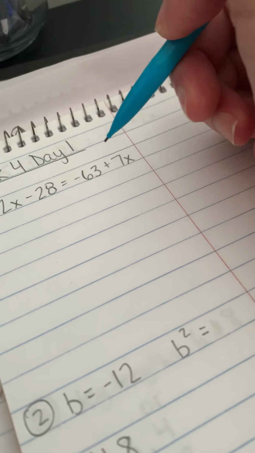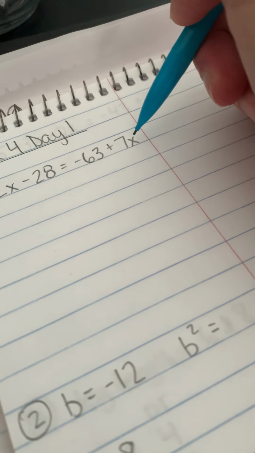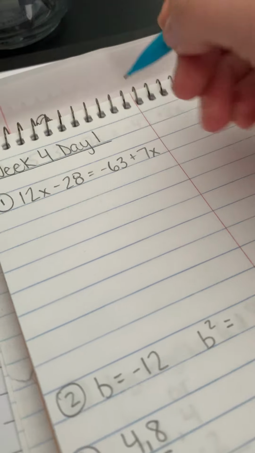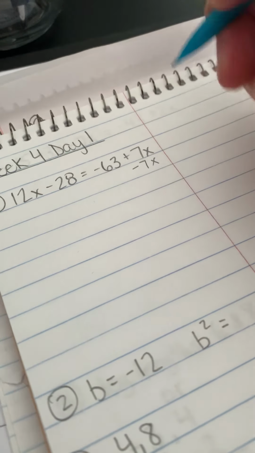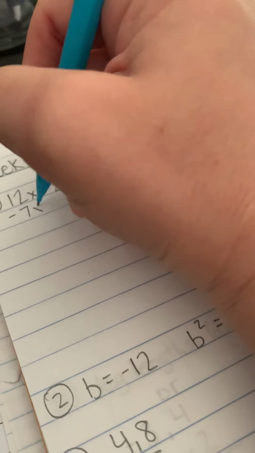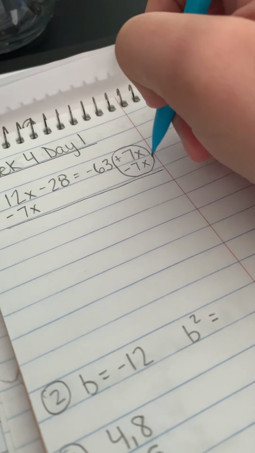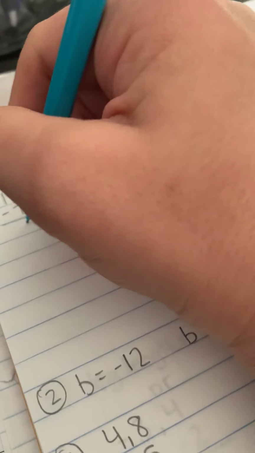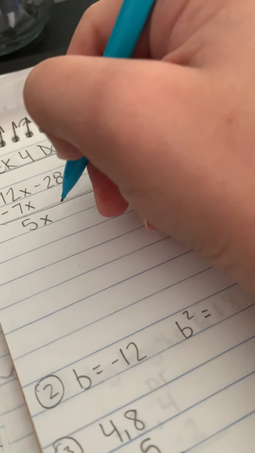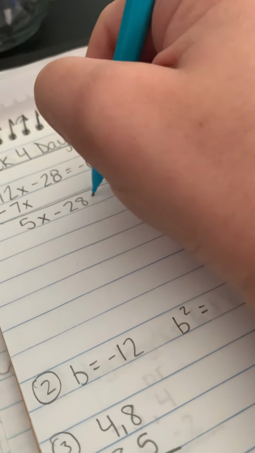So my first step here is going to be to get my x terms on one side of the equation. So I'm going to subtract 7x from both sides. This creates a zero pair here. 12x minus 7x is 5x, and then I bring everything else down.